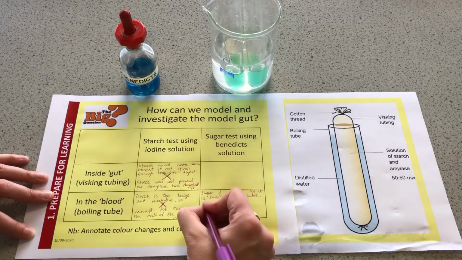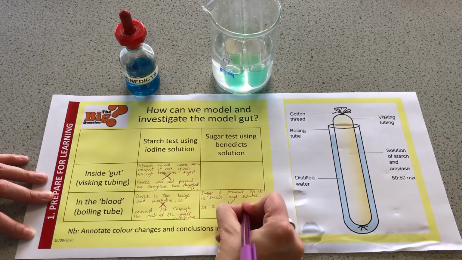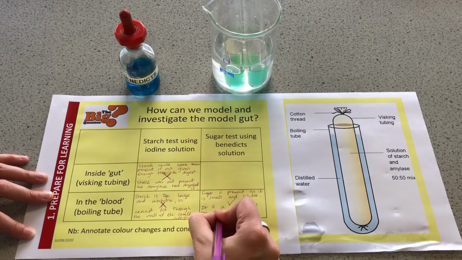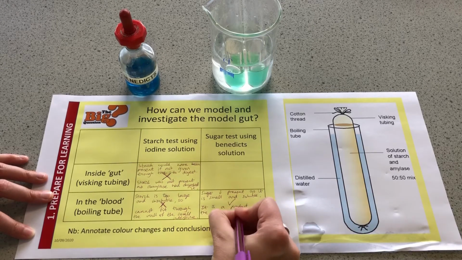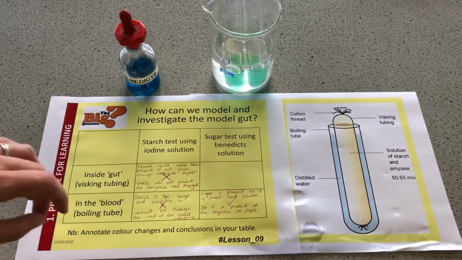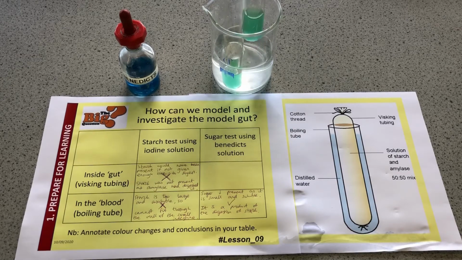Okay, it is a product of the digestion of starch. Okay, we've also got glucose in the gut.